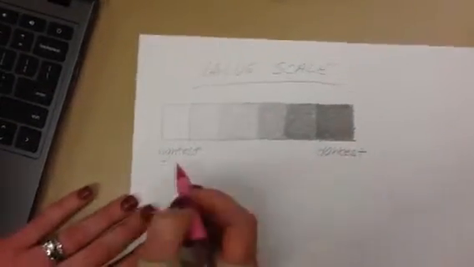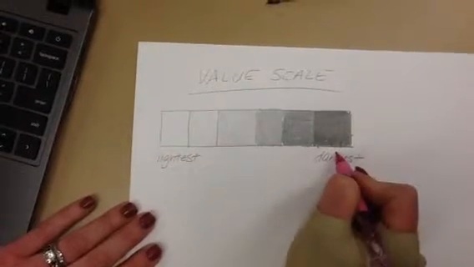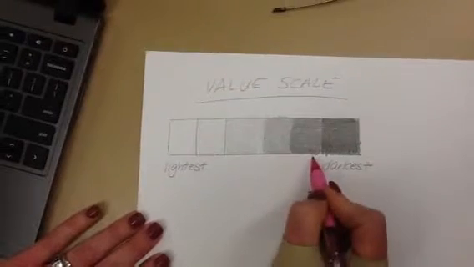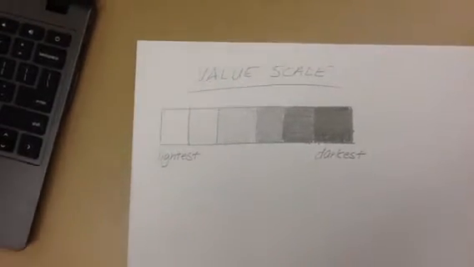And now I have 6 different values, starting with white and going to the darkest gray I can make with my pencil, and all these different other shades of gray in between. The end.